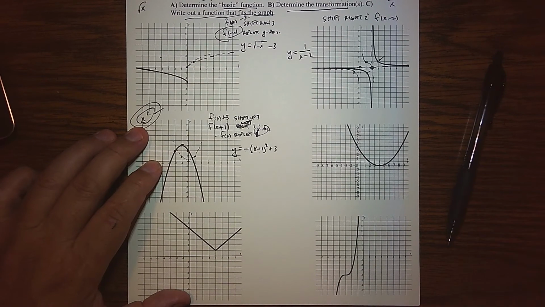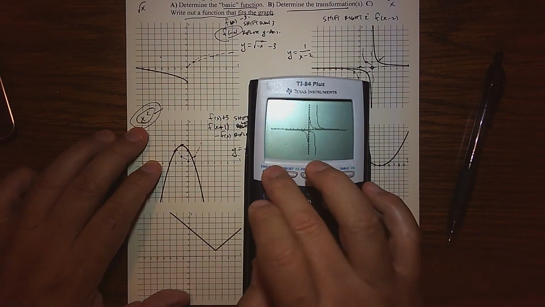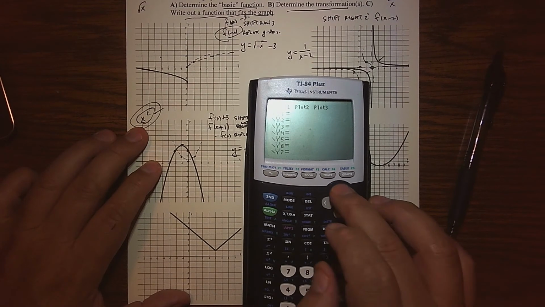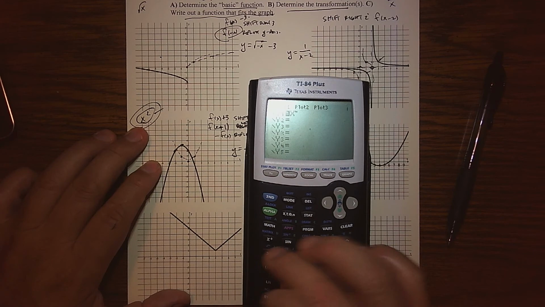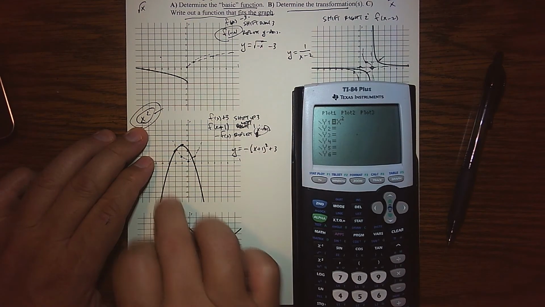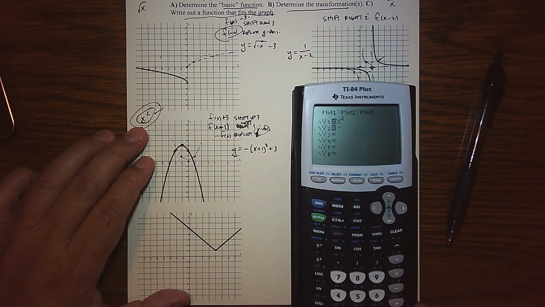And of course, we can always verify what we did. Let me go back to y equals. Let me clear that. We have our squaring function, so x squared. And then the piece I'm seeing is the negative. So use the negative, parentheses x plus 1, and we're squaring that. And then we are adding 3. Press enter and go to graph.